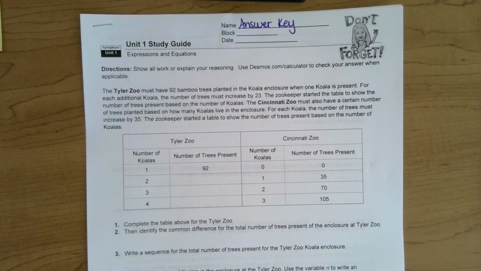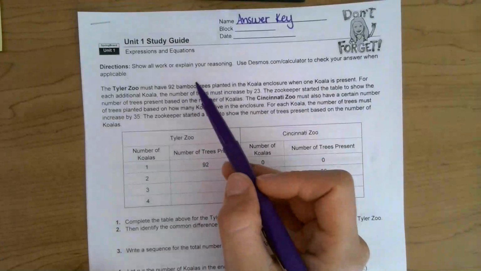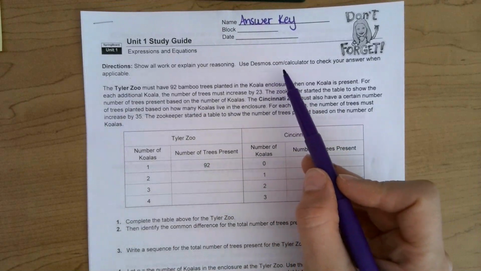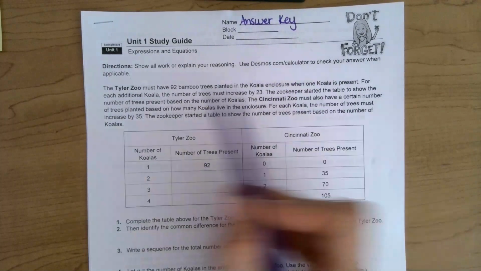Hi, this is Mrs. Rodolfi, and I'm going to go through the Unit 1 study guide. Directions: show all work or explain your reasoning. Use desmos.com/calculator to check your answers when applicable.